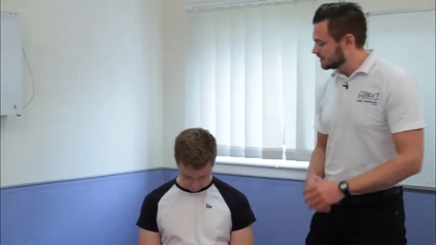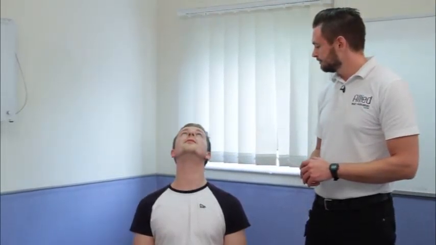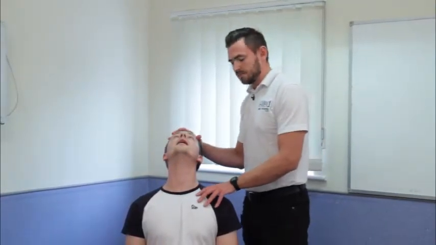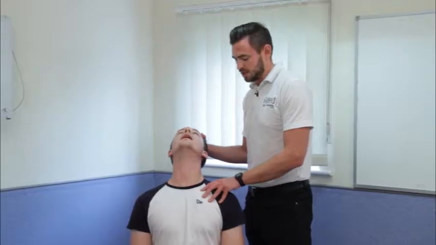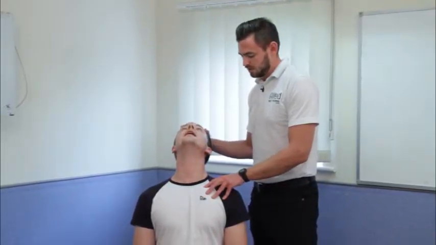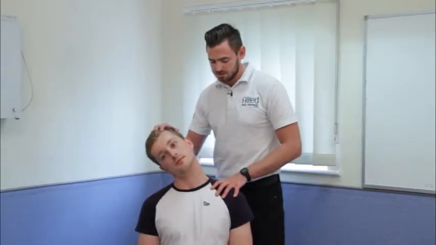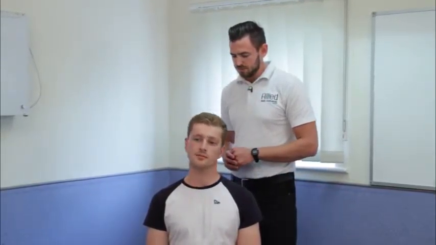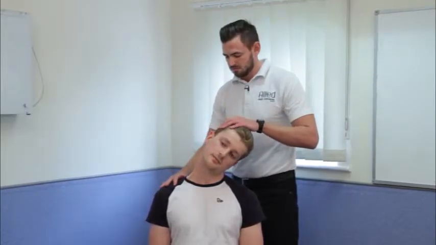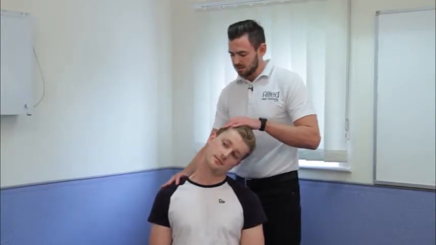Then we're going to get Rob to take his head back and up as far as he can. We're going to do the same, apply a little bit of pressure and see if it changes the symptoms at all. Then come back up, and we're going to get him to go right ear to right shoulder. So we're looking for range of movement, but also for that change of the symptoms. And then the other way for me. Good, and back to the middle.